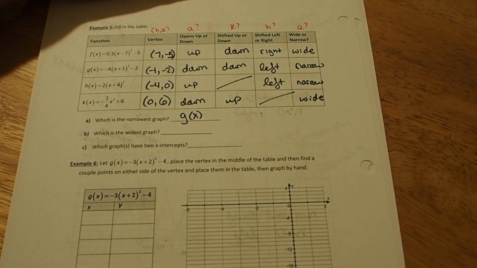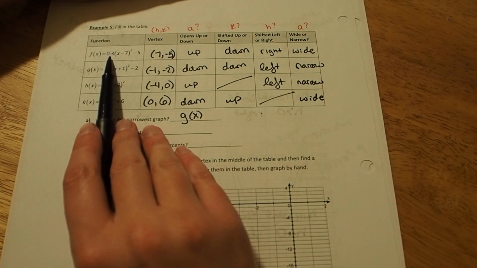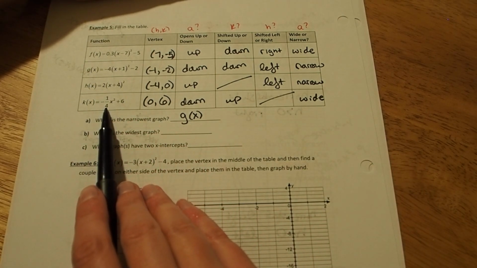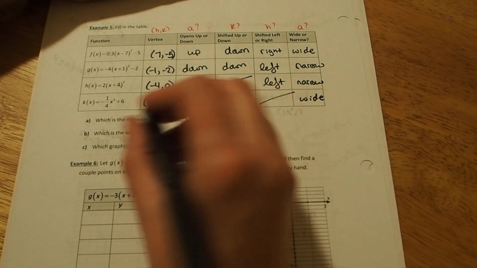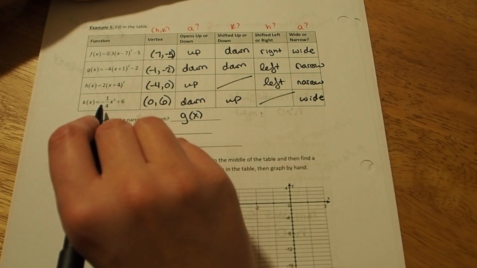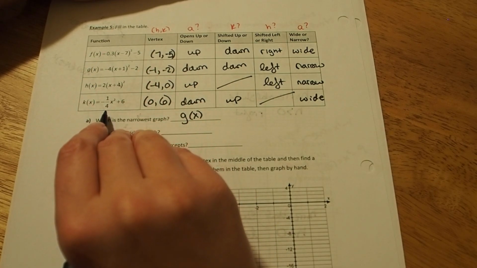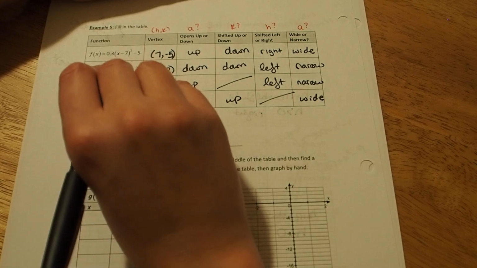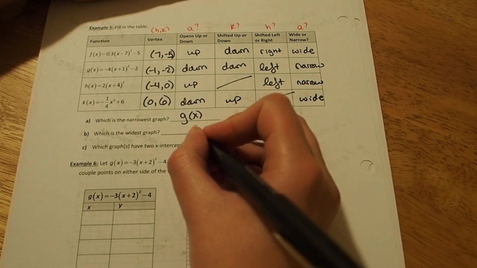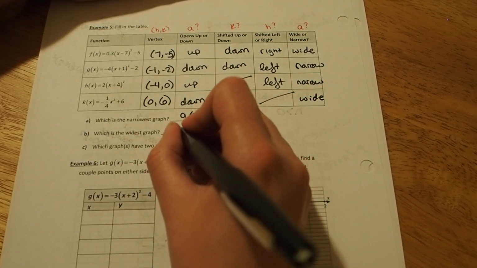Widest, smallest value. So look at 0.3 and 1/4. 1/4 is 0.25, so that one is going to be smaller. Again, you're ignoring the negative. That's just the up or down business. So now you're just looking at the coefficient as its absolute value. So again, 1/4, 0.25 is a lower value than 0.3, so k of x is widest.